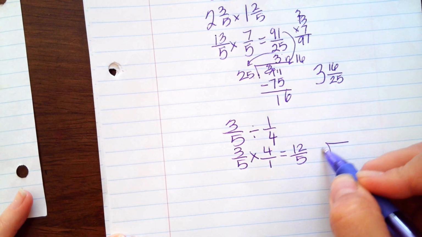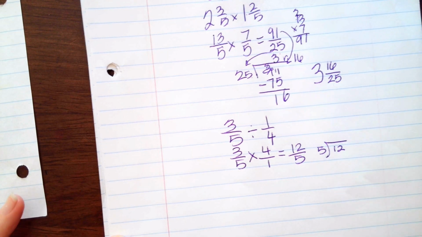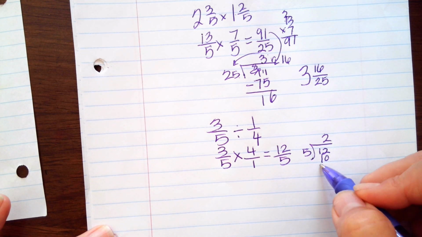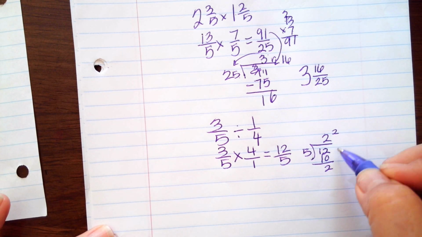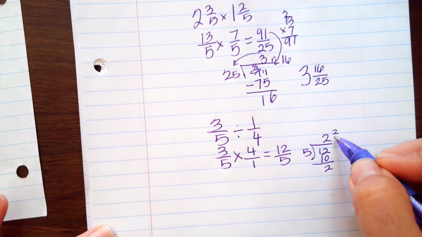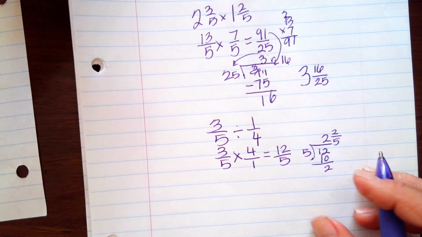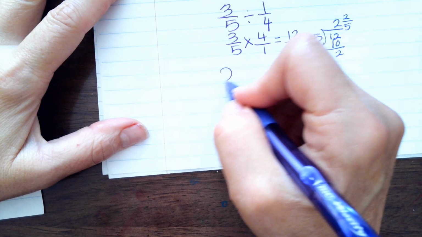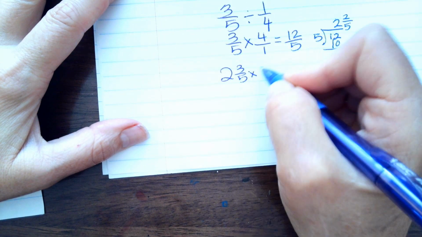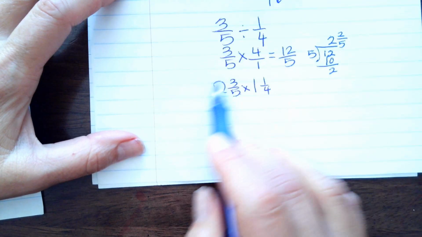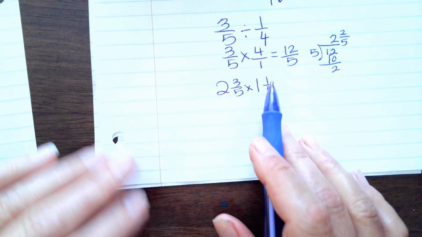Now we have to change this to a mixed number. 5 goes into 12 2 times. 5 times 2 is 10, and our remainder is 2. We put that as our numerator, and it's over the denominator, so it's 2 and 2/5. If we have a mixed number like this, you would first turn it into an improper fraction and then do the same exact thing that you did here.